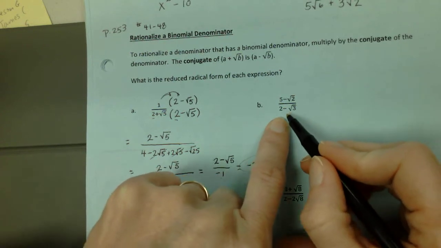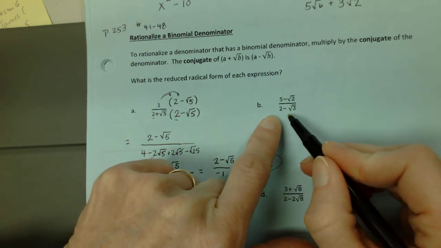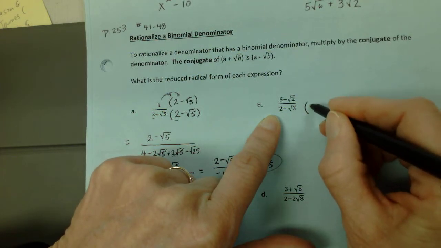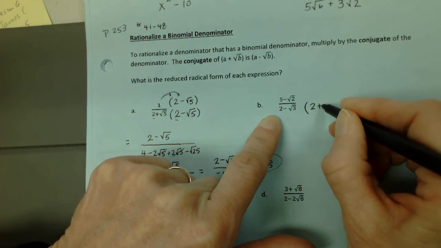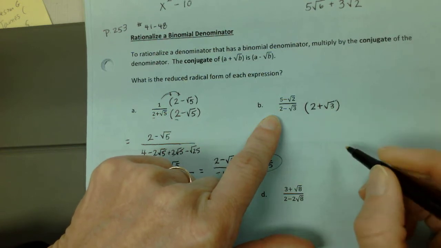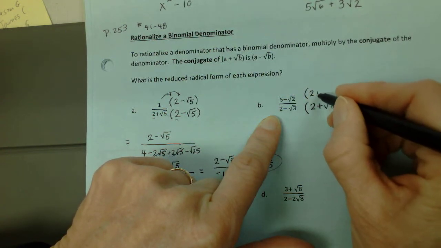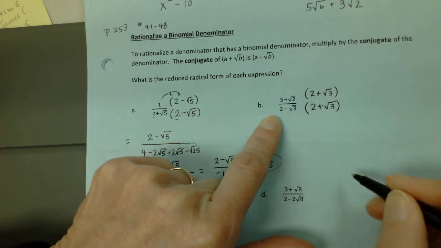Up here, I'm looking at the denominator. It's always the denominator that we choose the conjugate for. So in this case, the conjugate would be 2 plus the square root of 3. And if I multiply the bottom times that, I have to multiply the top times that as well.